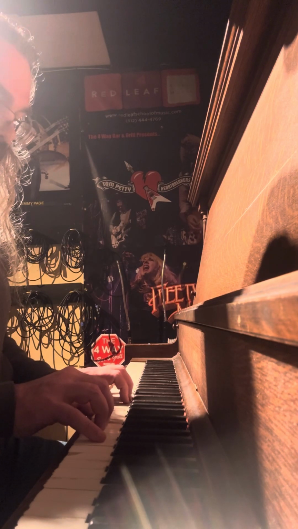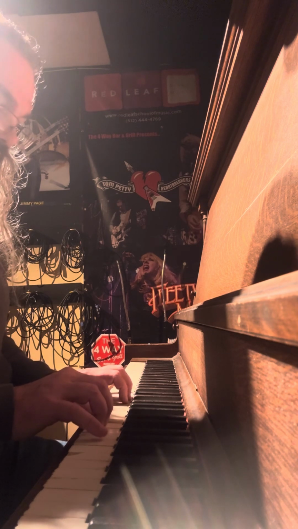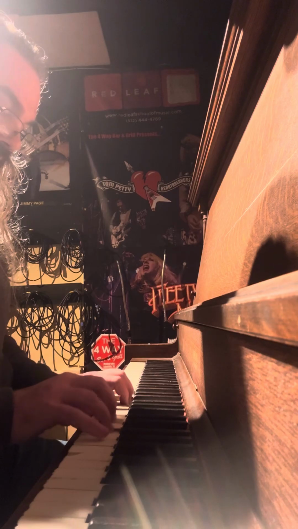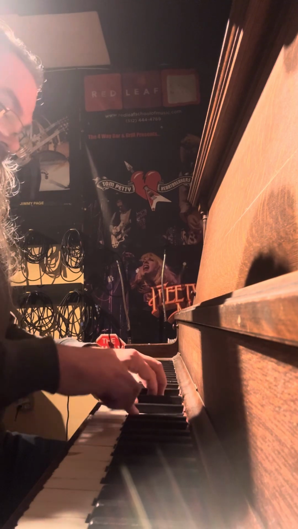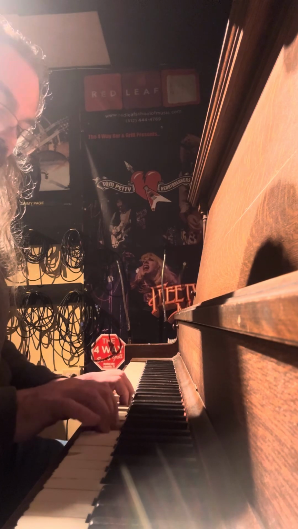kind of the Zawinul way, the compositional way of looking at improvisation. This is my way of doing it, where you can access all of the half diminished chords off of the home chord.